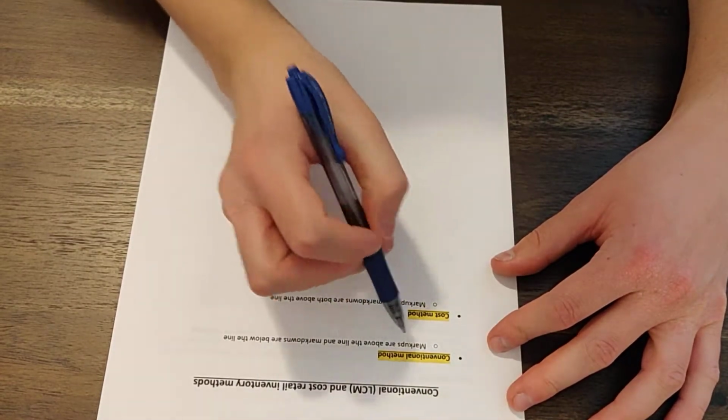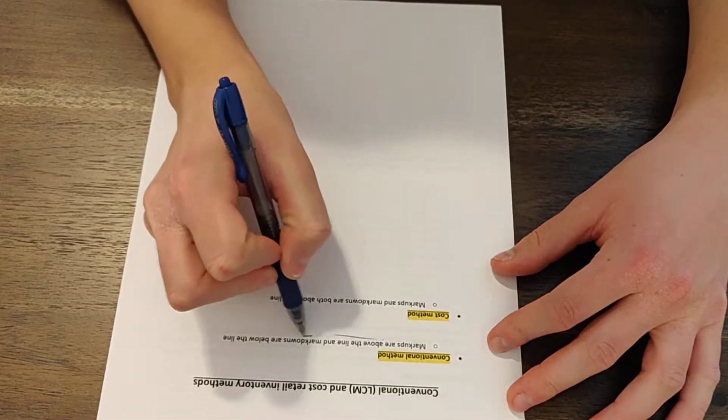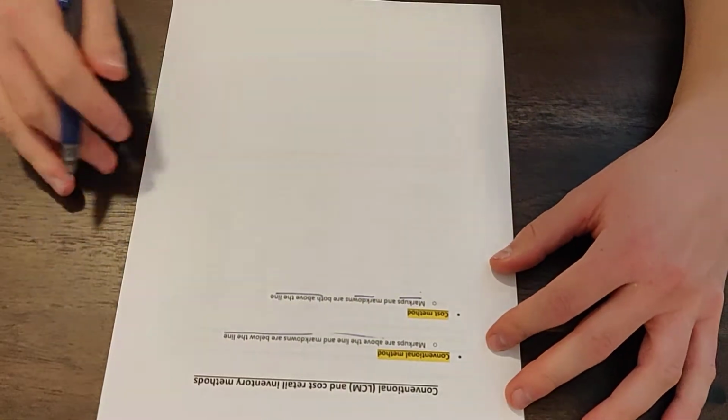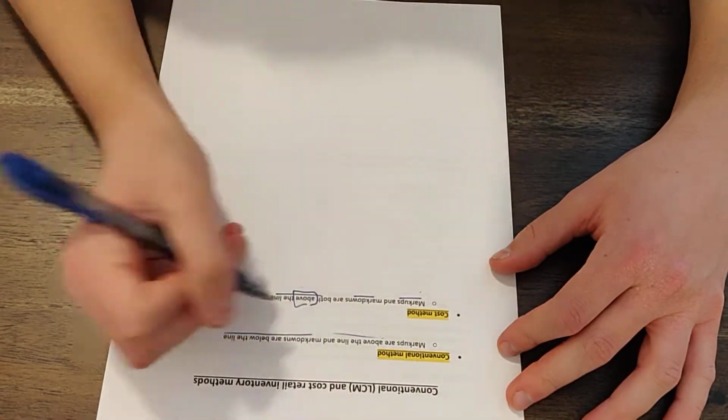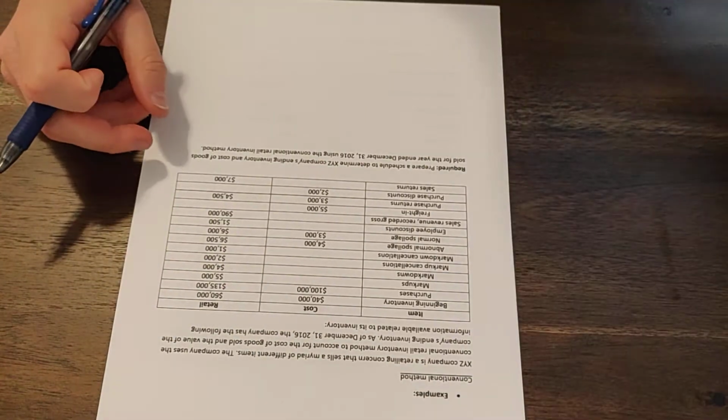So conventional method, the main thing we want to note is the markups are above the line and the markdowns are below the line. And then for the cost method, markups and markdowns are both above the line. Okay, both above the line. Okay, so we just want to note that really quick. And now we're going to go ahead and jump into some problems.